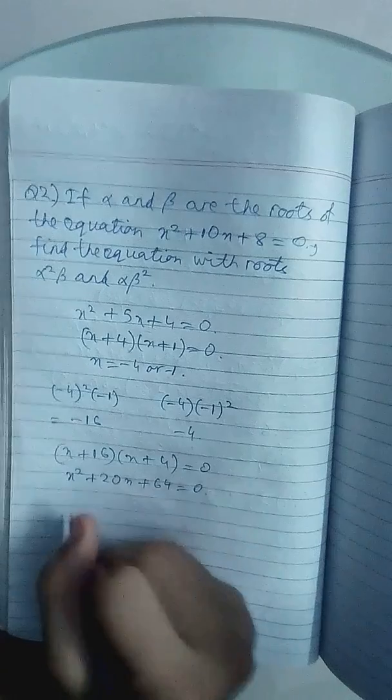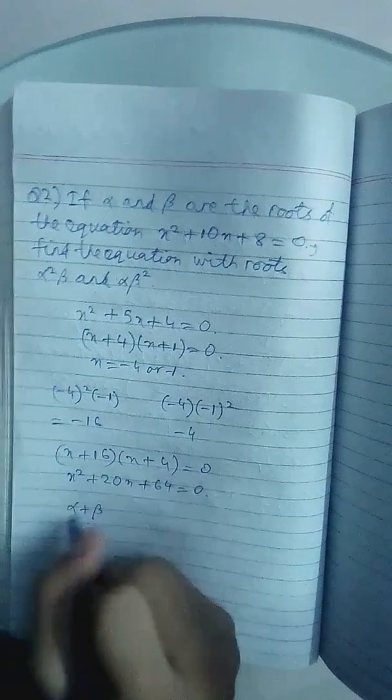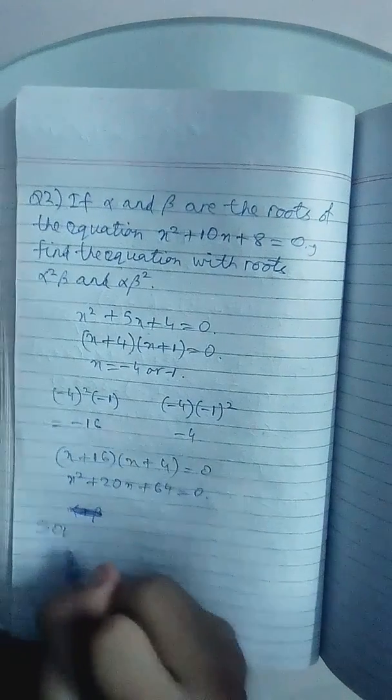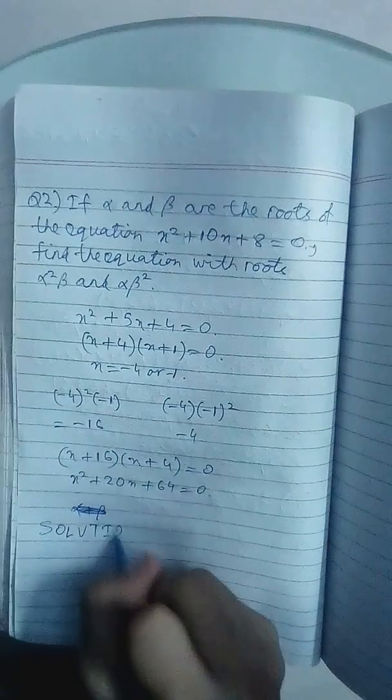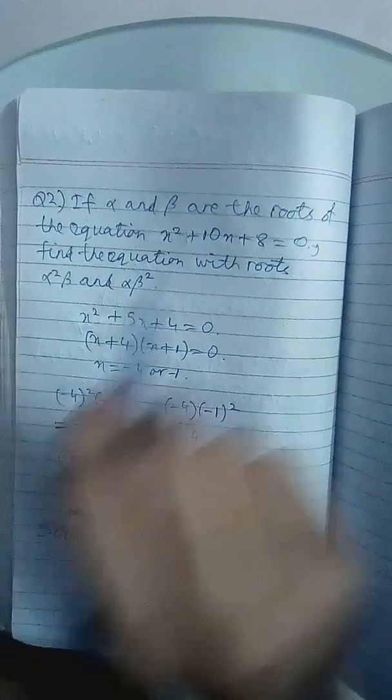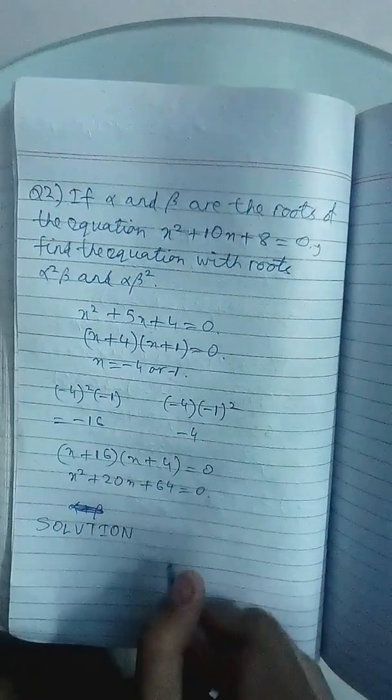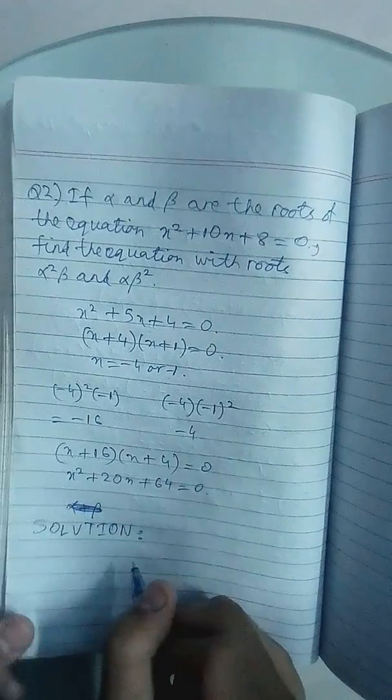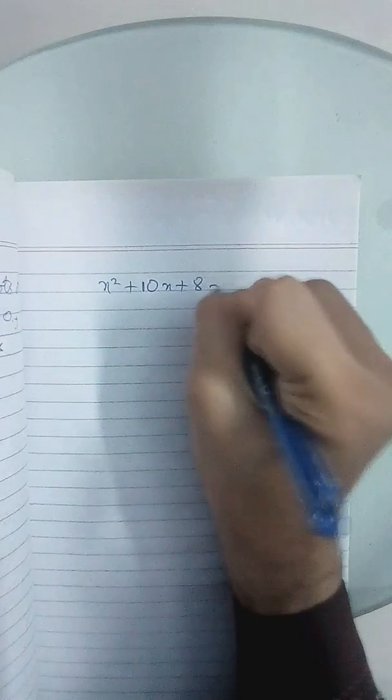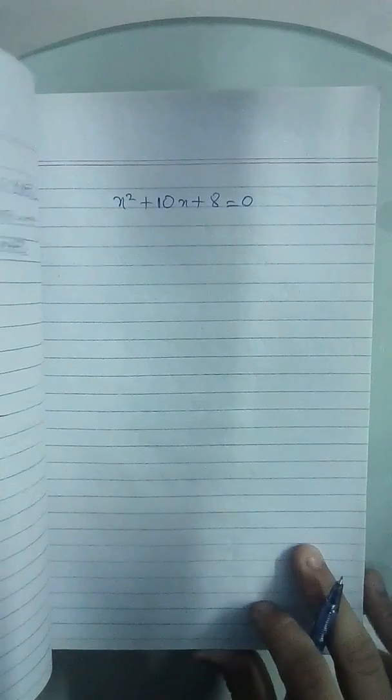Let me formally start the solution. I'm going to write the equation over here on the next page. You should note the question on the previous page by rewinding this video, and it will be all clear.